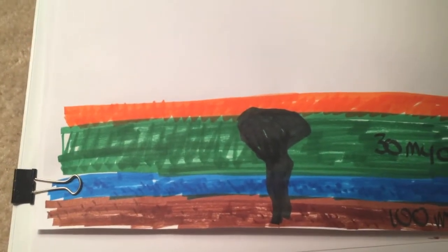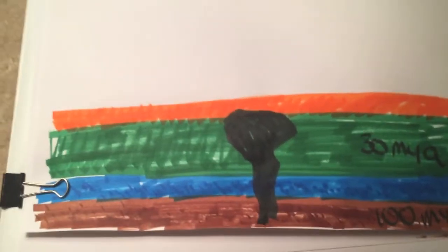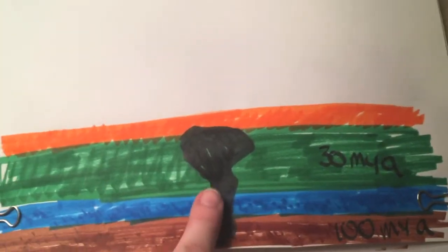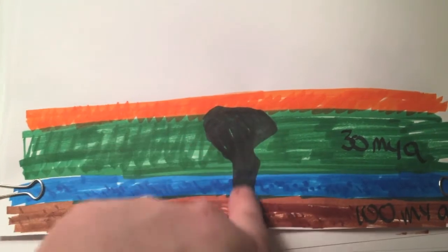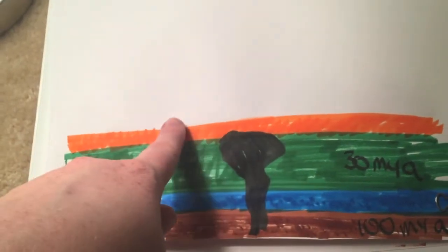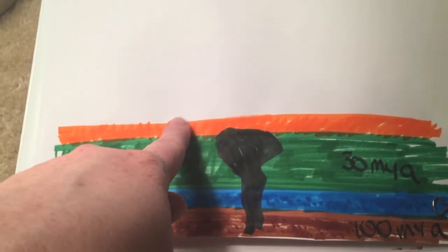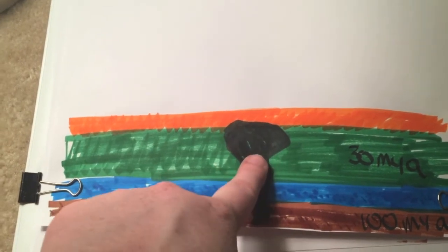Now this intrusion, if we're looking at it, we can see that the intrusion must have happened after all of these layers were laid down. So the orange layer is no longer the youngest here. It's this igneous intrusion.